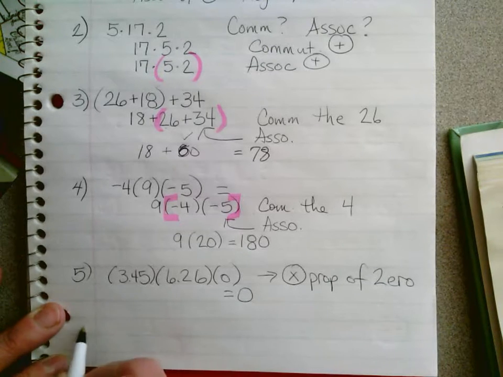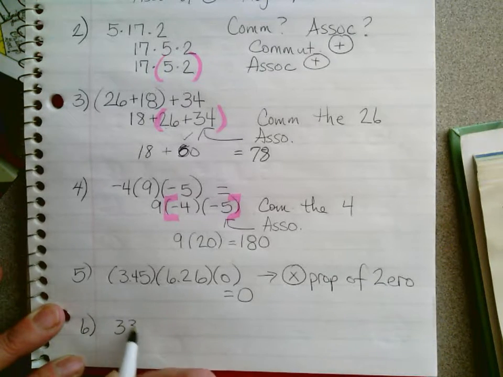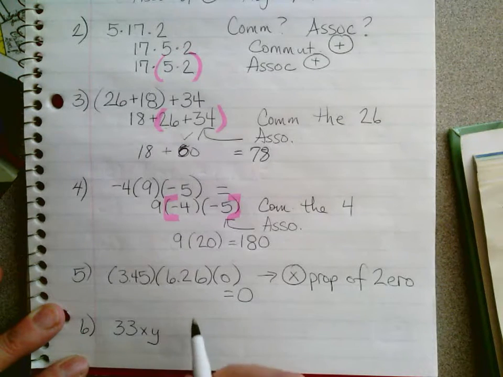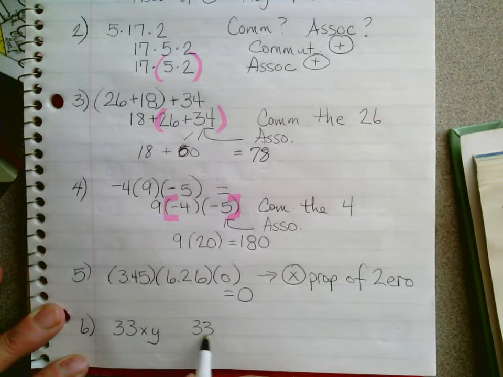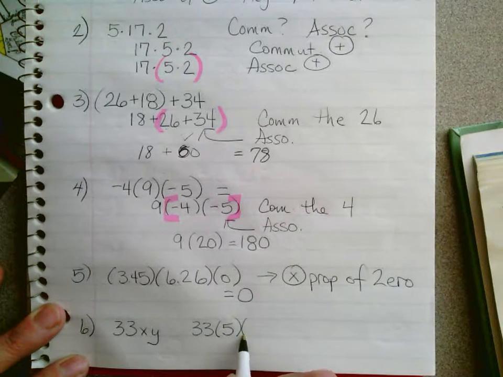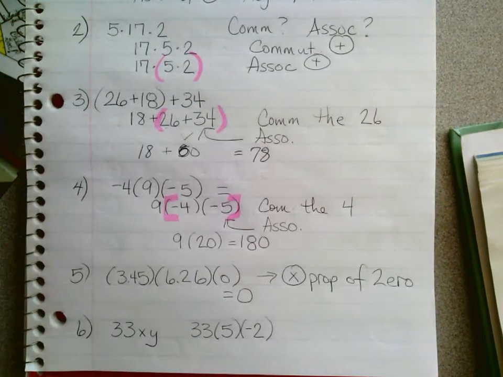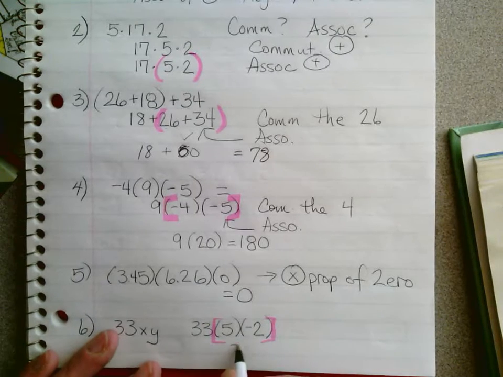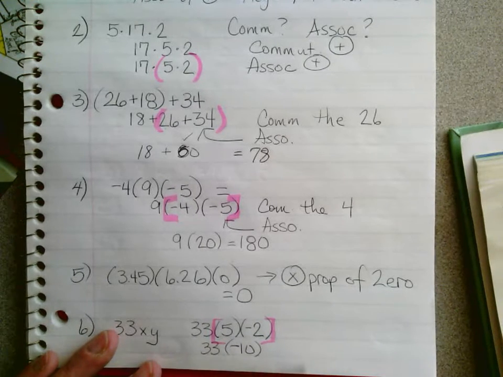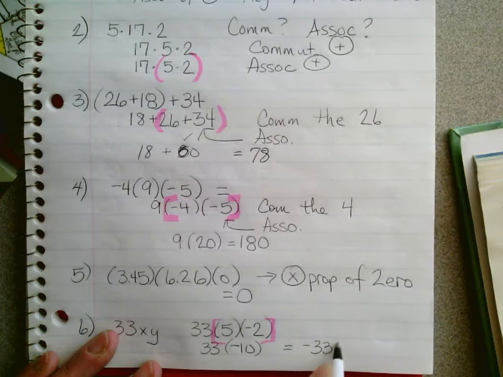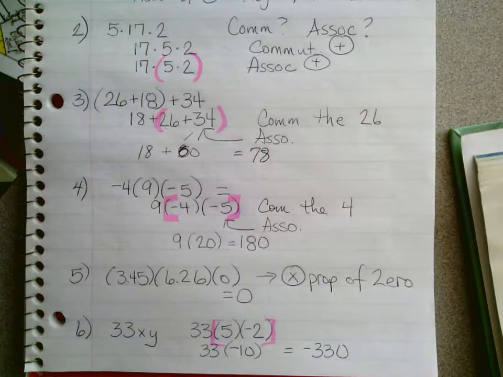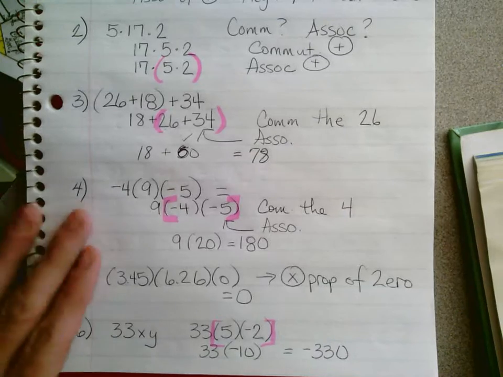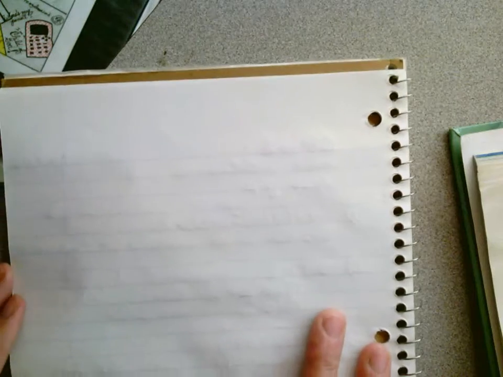All right, evaluate. 33 multiplied by x multiplied by y. 33 times 5 times negative 2. Well, this one's already nice, isn't it? Let's associate these two. What do you get, a negative 10? By 33, negative 330. How are you guys doing so far? All right. Xander, put away your calculator. You definitely don't need it right now.